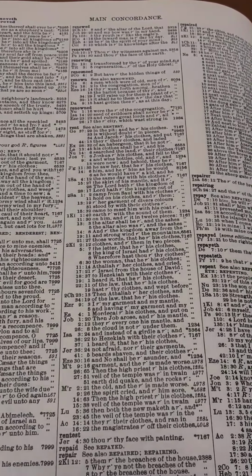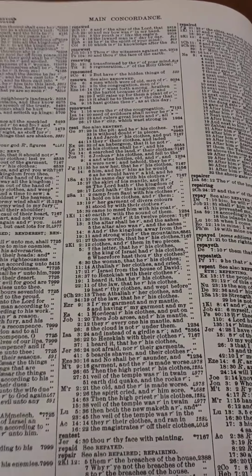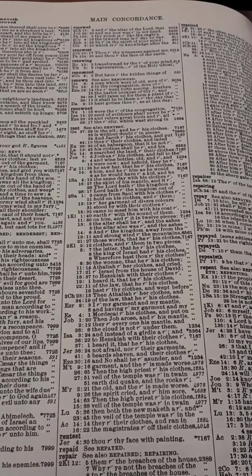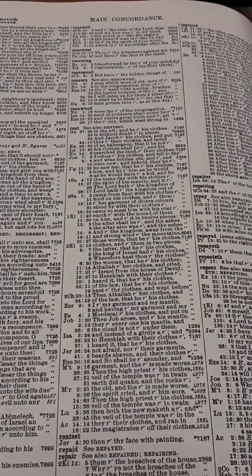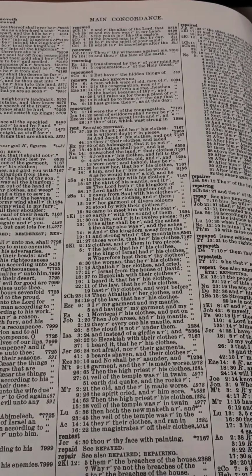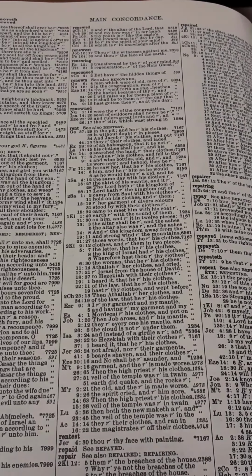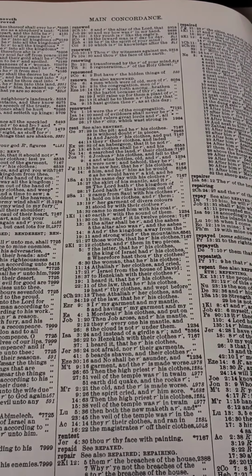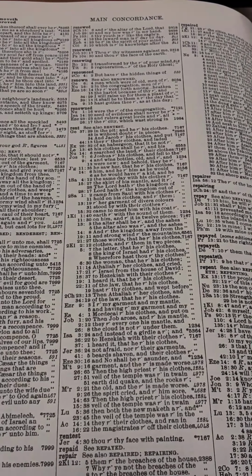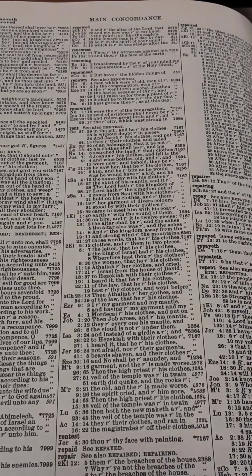Okay, so the word rent uses the same word in Hebrew as the word cleave in this passage. Okay, so now, this is only one example, but there are other words that you can also use that maybe have more and more definitions than the word that we just looked at for cleave and rent.